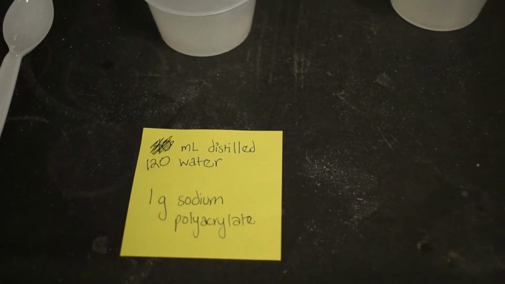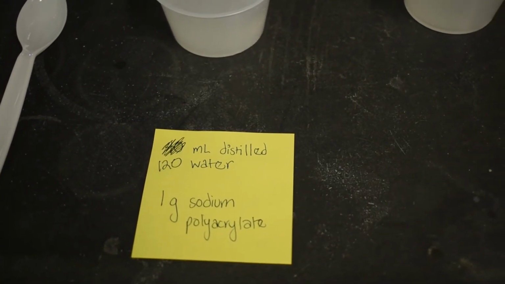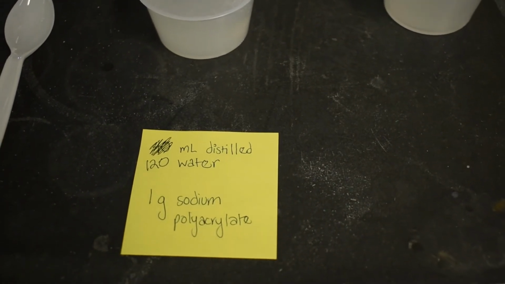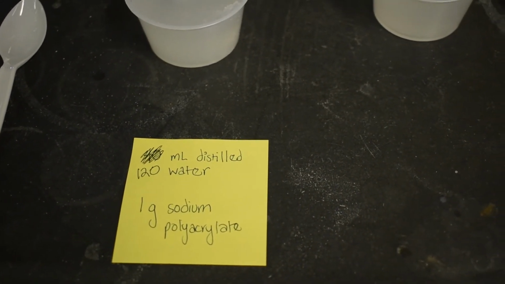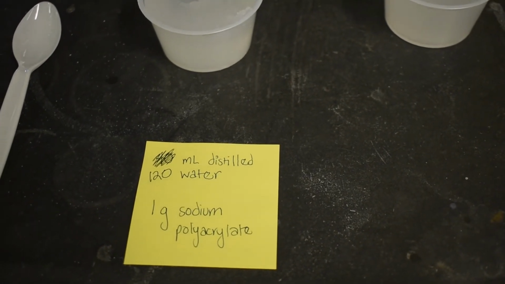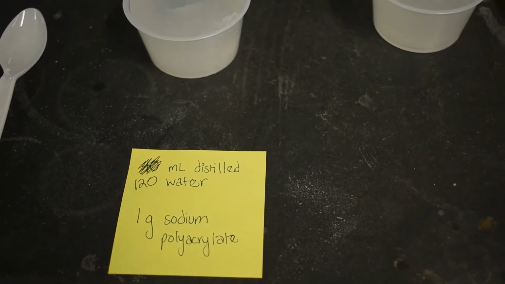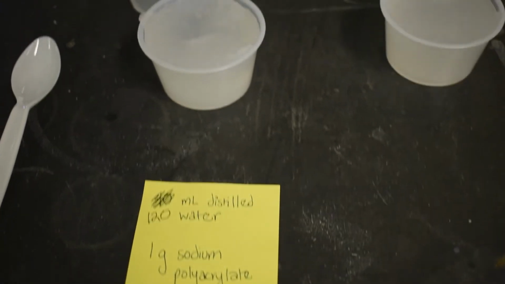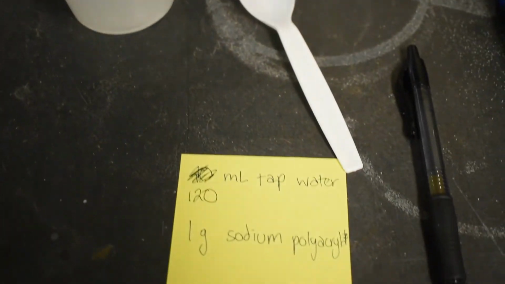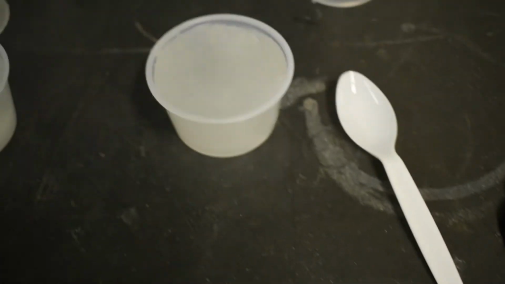Okay, so I was curious to see if the amount of water I added would affect how the sodium polyacrylate responded to the type of liquid. I was wondering if I maybe didn't add enough water to see a difference between distilled water and tap water. So I went ahead and added a bunch more water. So now this one has 120 milliliters of distilled water, and this one has 120 milliliters of tap water.